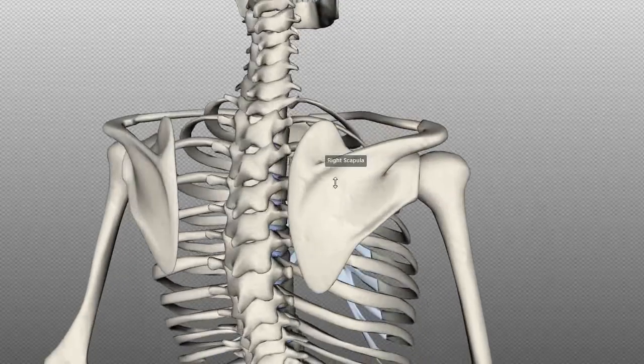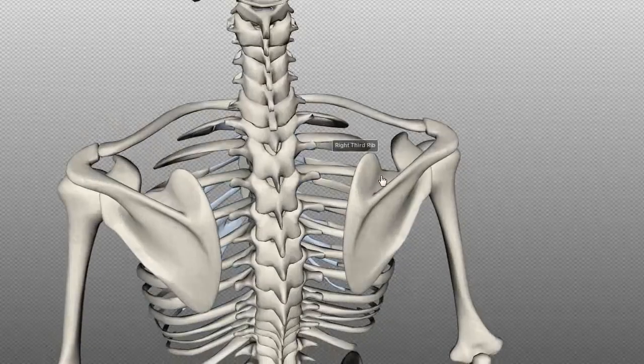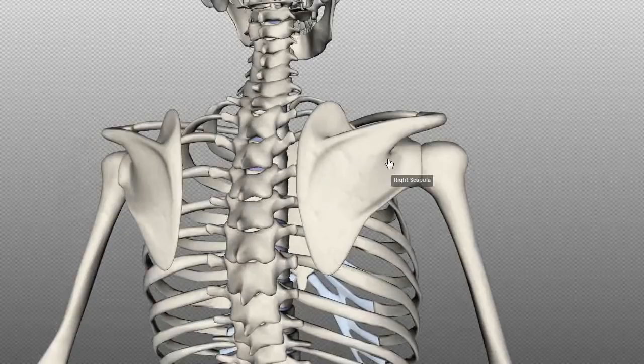The posterior surface is divided by the spinous process into two halves. In the superior half you've got this little hollowing in the bone, a fossa known as the supraspinous fossa, because it's above the spine of the scapula, and you've got the infraspinous fossa.